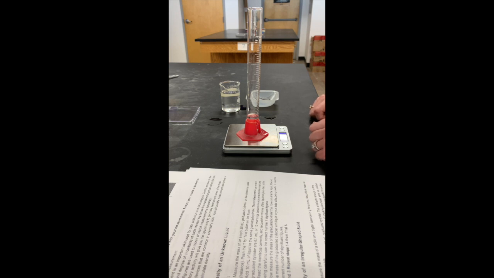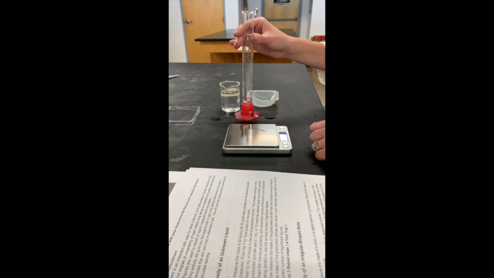The mass of the graduated cylinder that now contains the liquid is 6.84 grams. Okay, please record that on your data table. We'll put the unknown liquid back in the beaker. We'll repeat these steps for trial 1, 2, and 3.